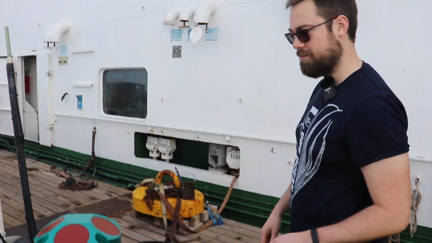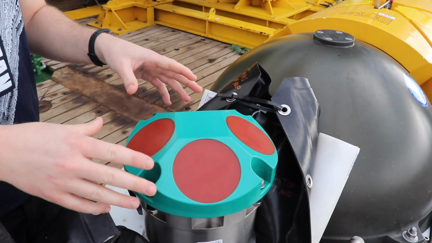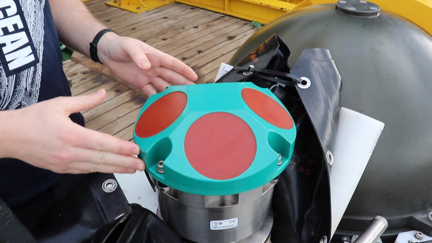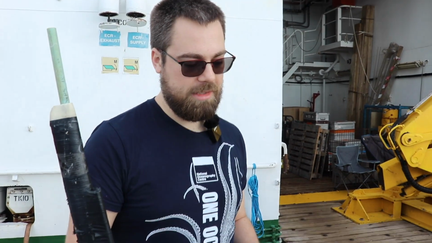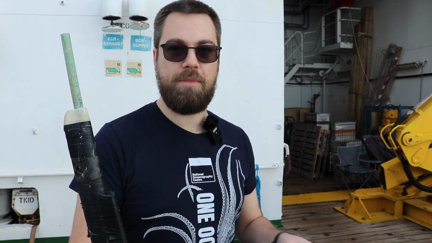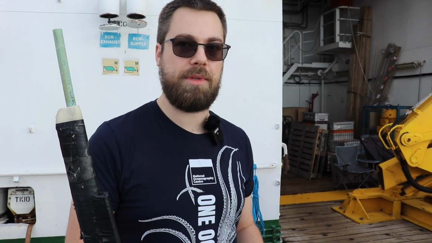As we go to the back of the ALR, you've got this guy here. There's a similar sensor on the other side. These are ADCPs. We've got one pointing up and one pointing down, and they measure the relative movement of the water above and below the ALR, and they also help us with our navigation. The bottom one, when we're close to the seabed, can also track the seabed relative to the ALR.